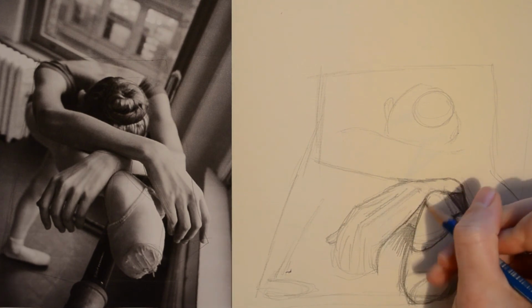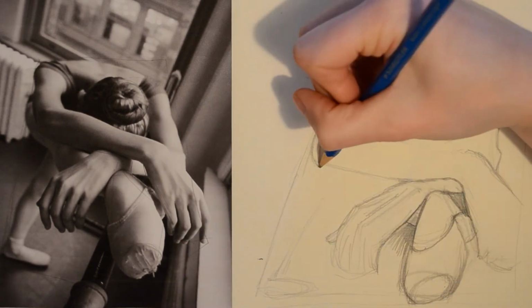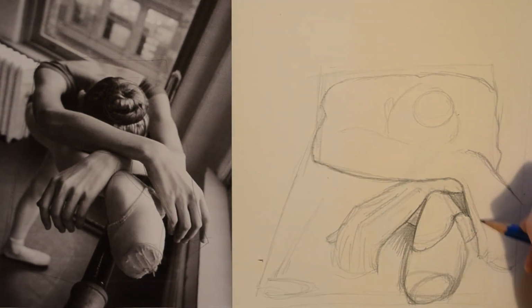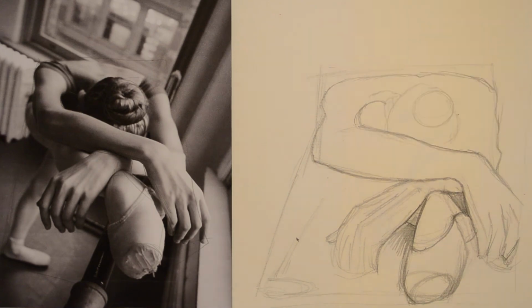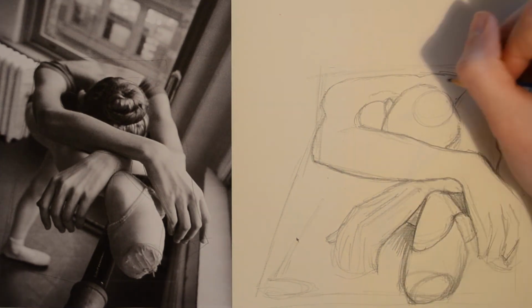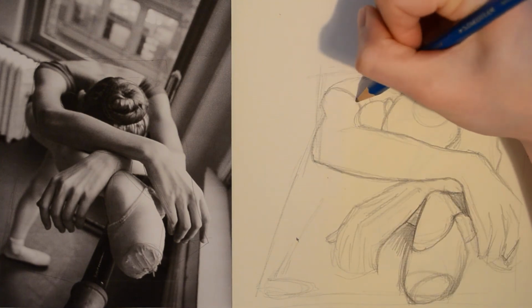I've shaded in the negative space so that I don't get confused with all of the shapes in my drawing right now. You can see the lighter portions of my drawing, where the limbs are and where the foot is, are lighter than where I've shaded in the negative space.